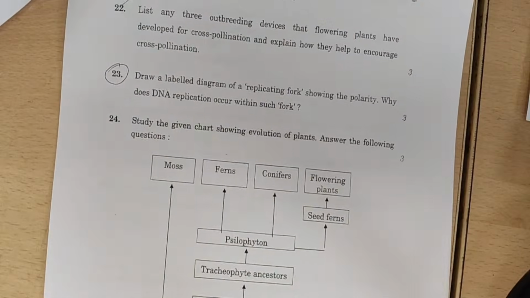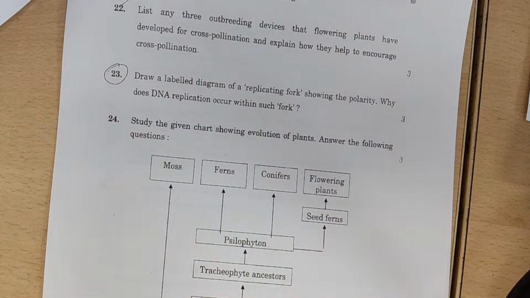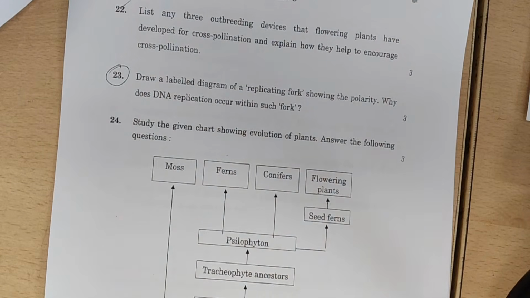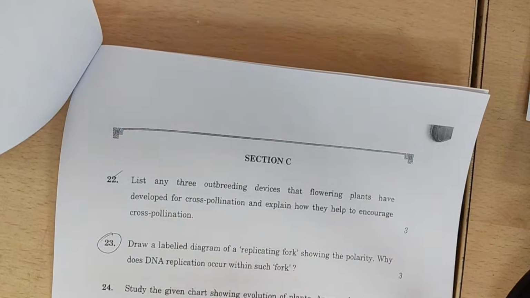Next question is 22. List any 3 outbreeding devices that flowering plants have developed for cross-pollination and explain how they help to encourage cross-pollination. So what are the devices?